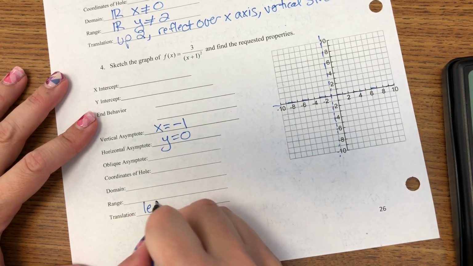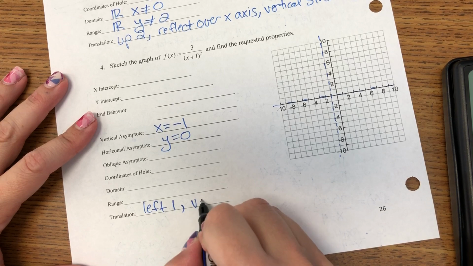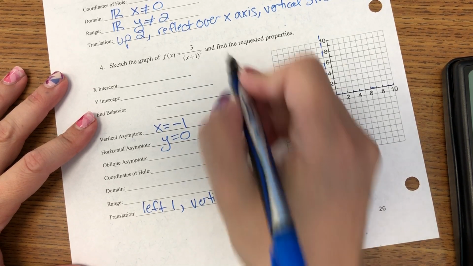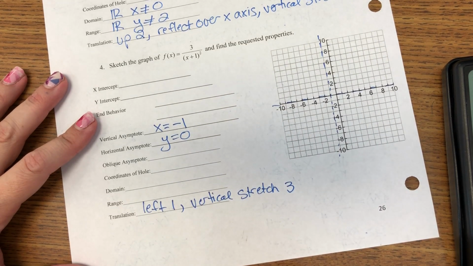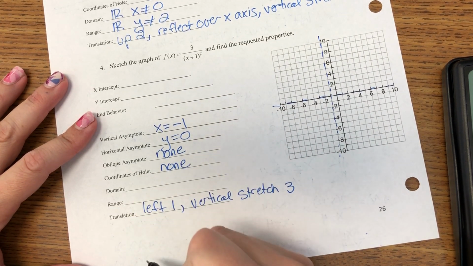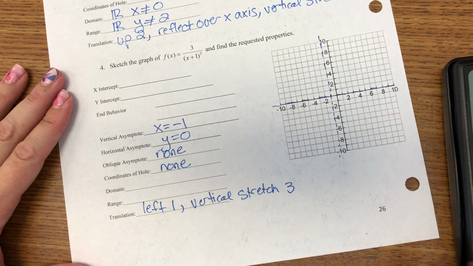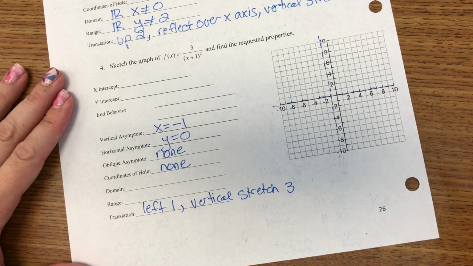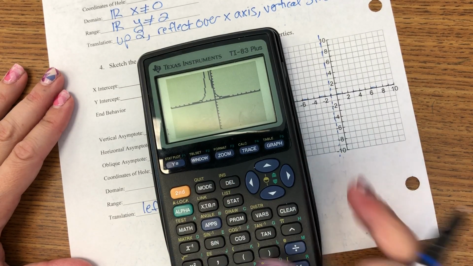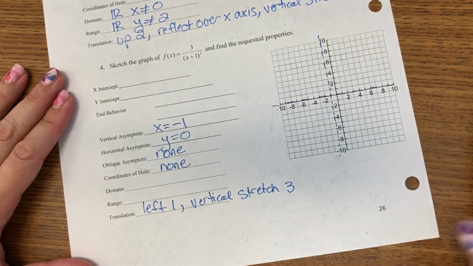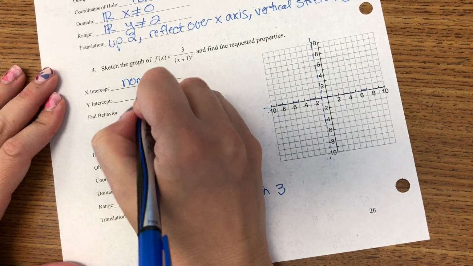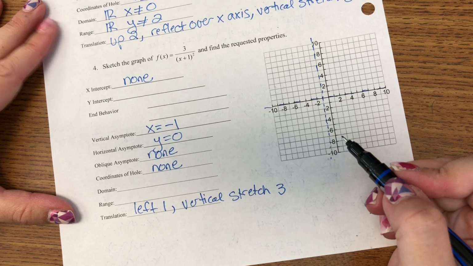So translations went left 1 and a vertical stretch of 3 because of the numerator. No slant asymptotes or holes, nothing canceled for factors. Oh, and we saw both pieces are above the asymptote because of the squared denominator. There will be no x-intercept because of the horizontal asymptote.